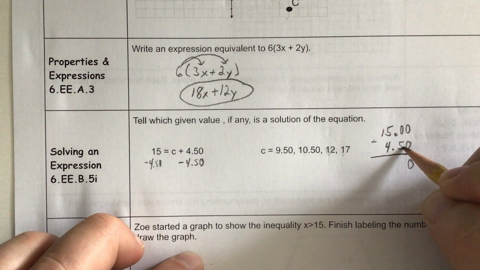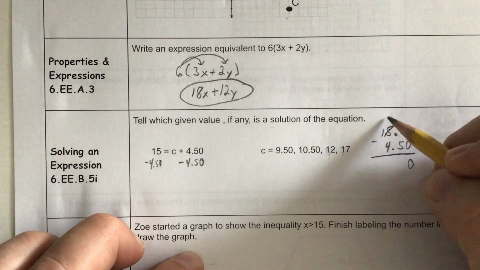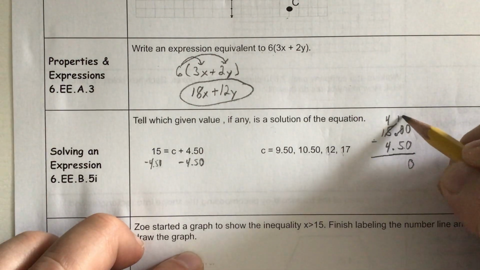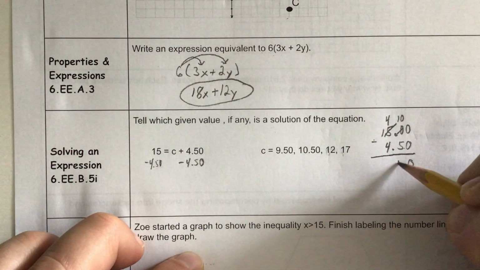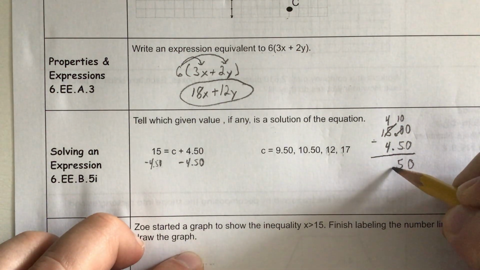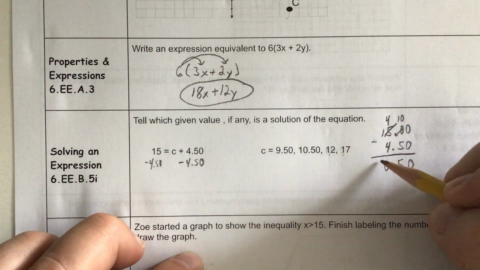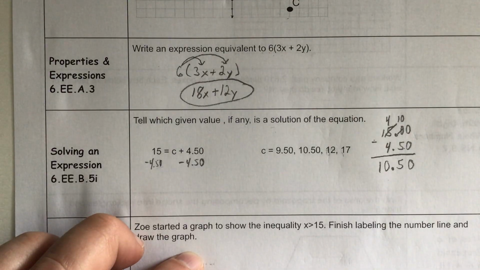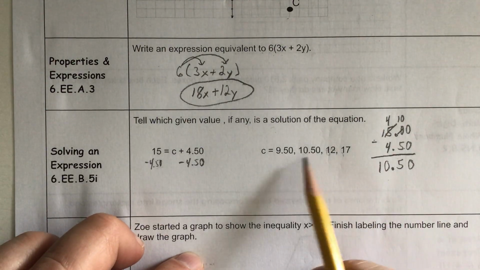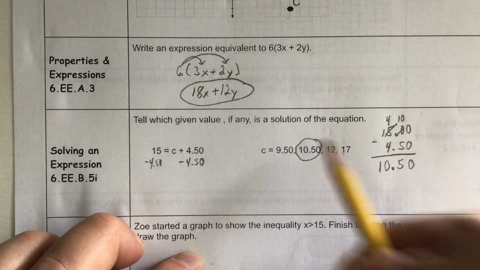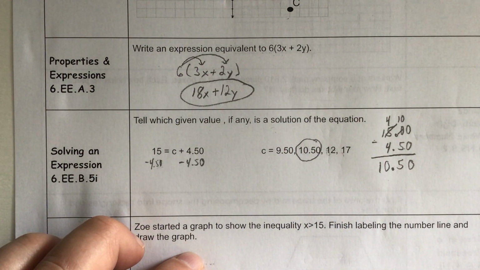0 minus 5, I need to do some regrouping. So I'm going to take 1 from there, turn it in for 10. 10 minus 5, decimal point comes straight down. 4 minus 4 is 0, and 1 comes straight down. So 10 and 50 hundredths. So now I look to see, is that one of my solutions? Yes, it's right here. So I'm going to circle that. So 10 and 50 hundredths is a solution.